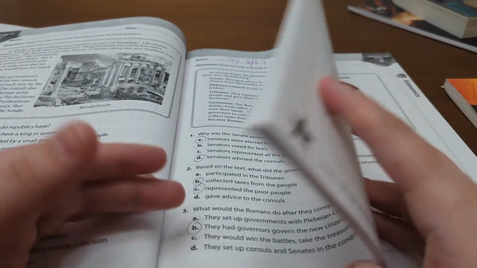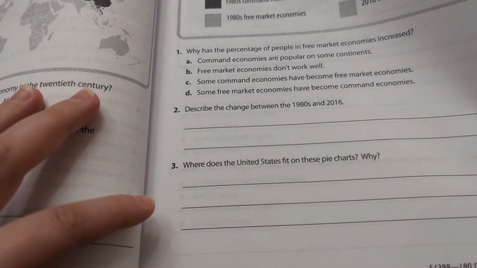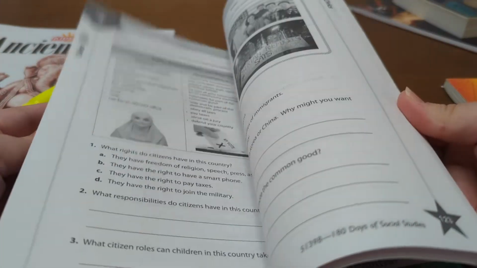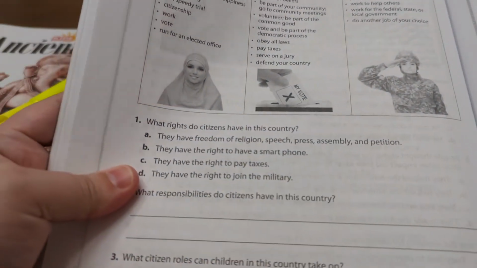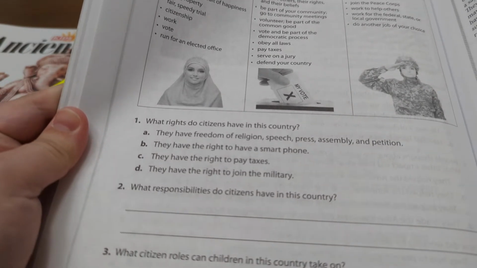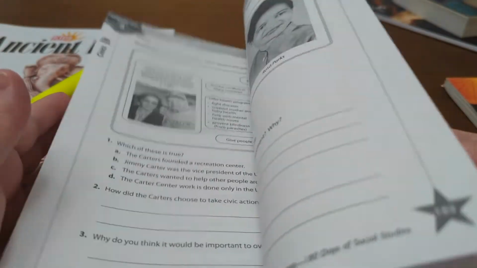And this is what's on the inside. So I do count this for his history. But this is considered an extra. So if he has time, he will do this. If he doesn't have time in the day, then he will not do this. So it's not necessarily important for him. It's just to help supplement those hours.